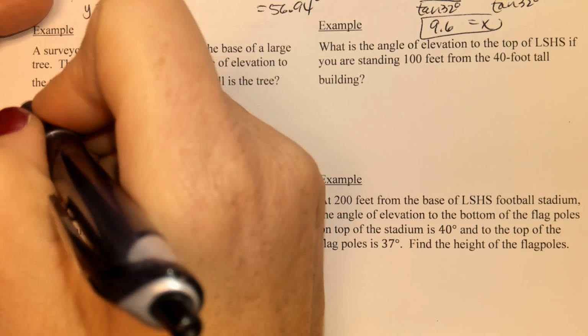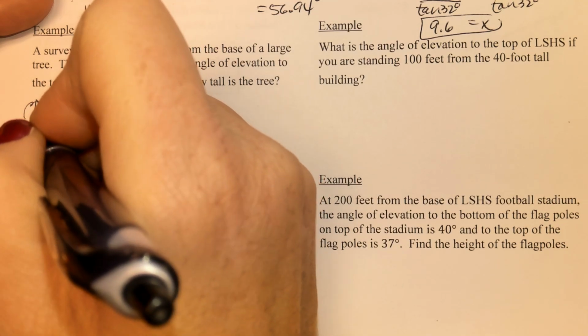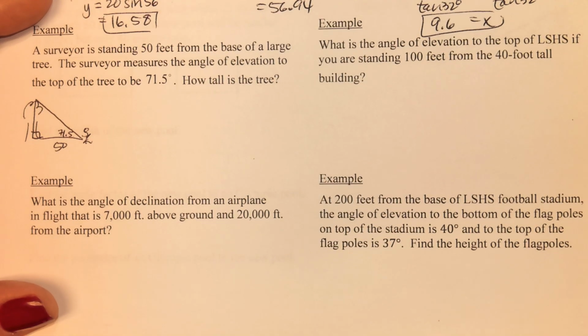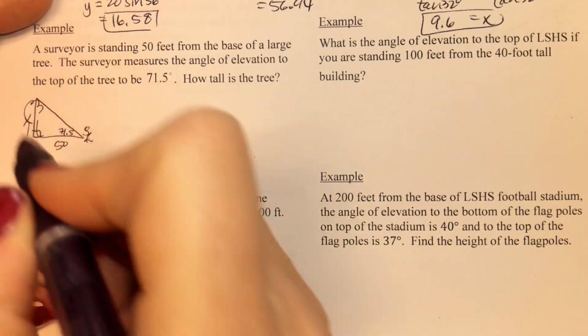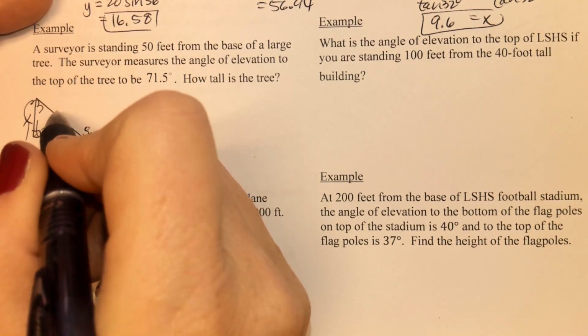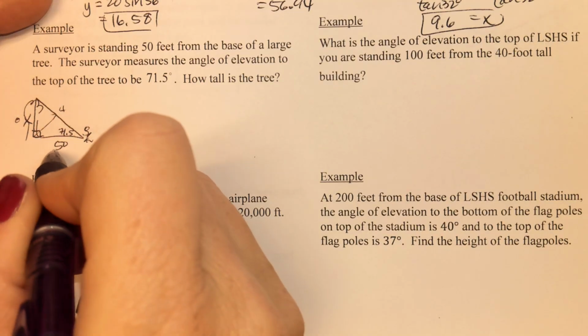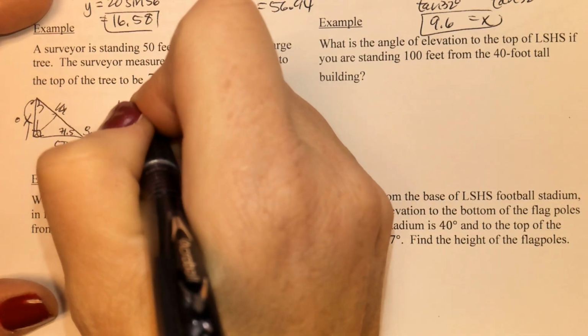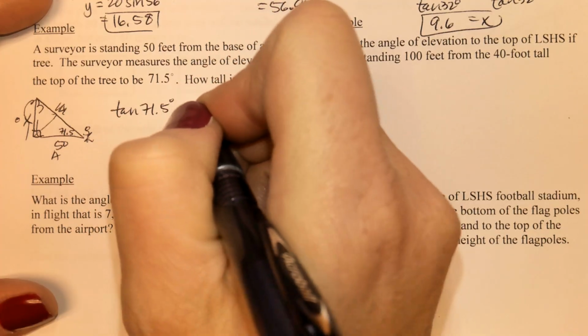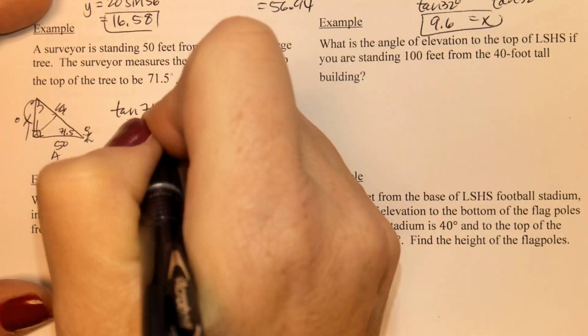Looks good. We are hoping the tree is 90 degrees to the ground. We know that that's probably not actually legitimate, but let's pretend. And then we are supposed to figure out how tall the tree is. So I've got my angle. Here's my hypotenuse. Here's my opposite, adjacent. Hypotenuse didn't give me anything, so I'm going to be doing a tangent of 71.5 equals x over 50.